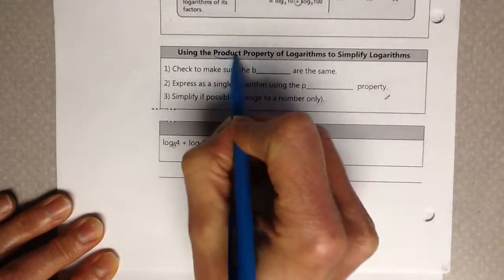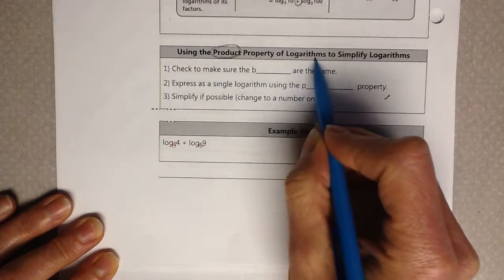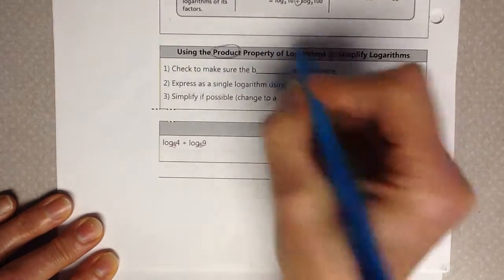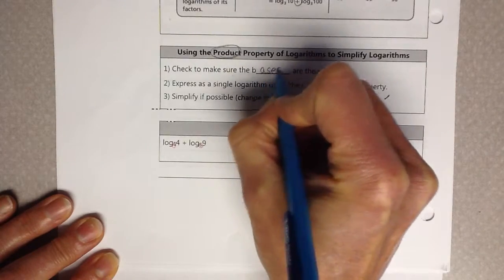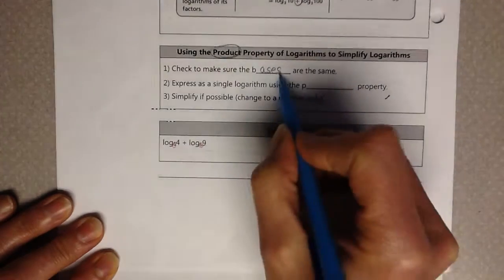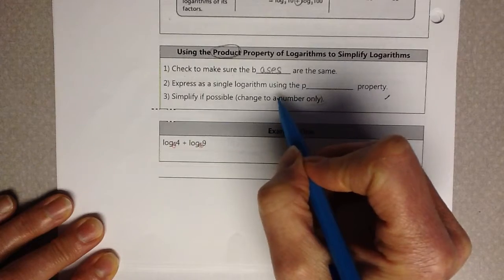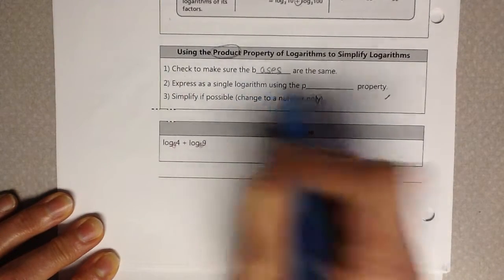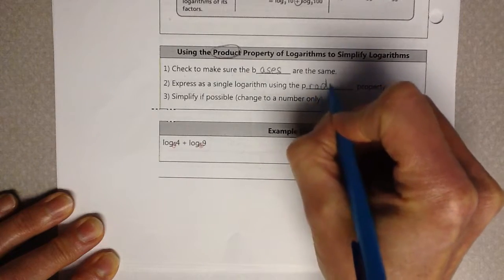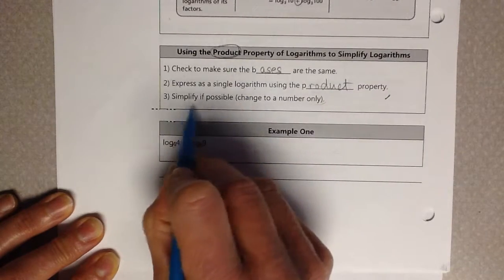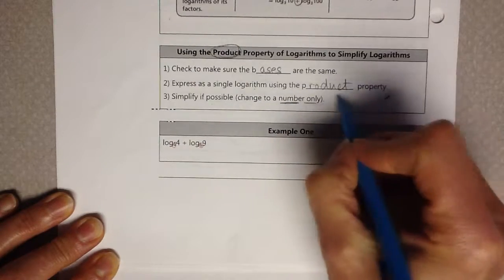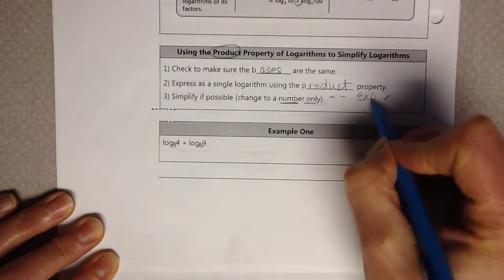So we're going to use the product property of logarithms to simplify logarithms. We're going to check first to make sure that the bases are the same. Now remember, the base is in the basement. It's the subscript. And then the second step is we're going to express as a single logarithm using the product property and simplify if possible. That means we want to change it to a number only, which is the exponent.